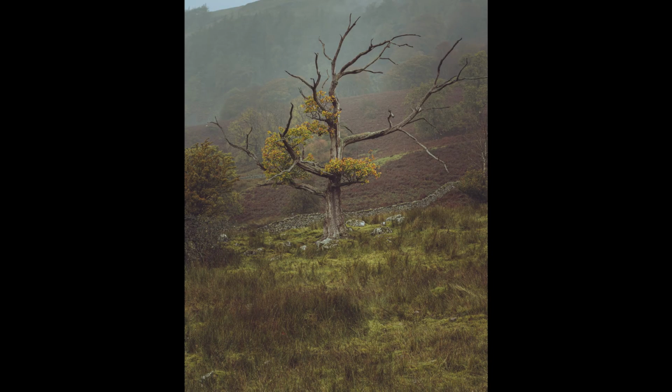So this is the first image of this tree I took, and I quite like this. I quite like the way the rain in the background helps it stand out. I quite like the colour on the tree, and I like the foreground as well. I don't mind the green of the grass there because it's broken up by some of the browns and the oranges of that longer grass that you get in boggy areas.